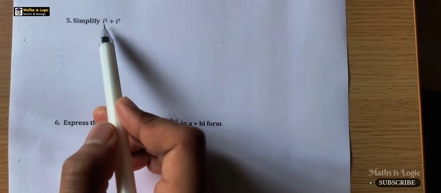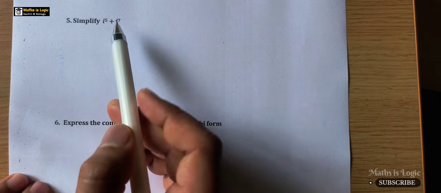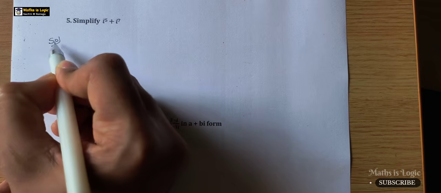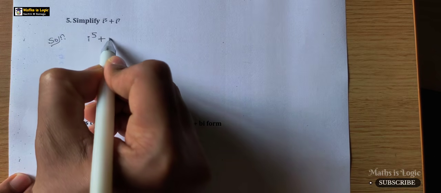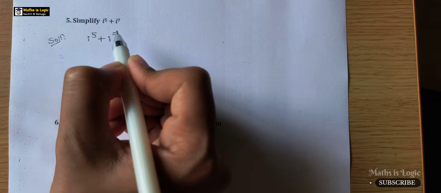Simplify i to the power 5 plus i to the power 7. So, complex number example, i to the power 5 plus i to the power 7.